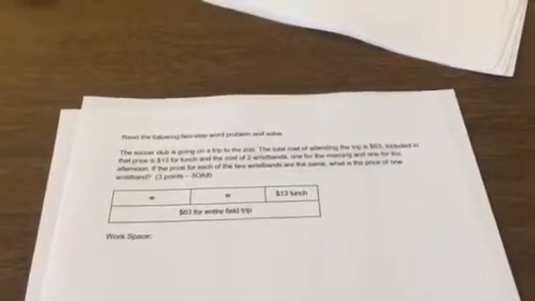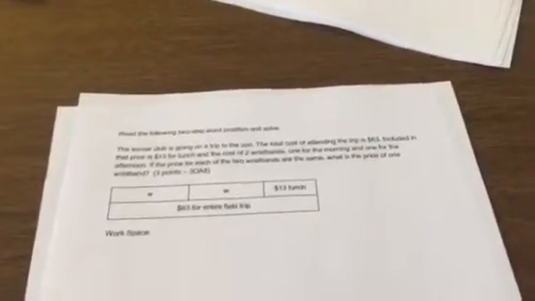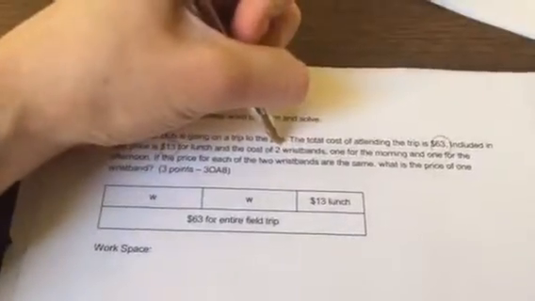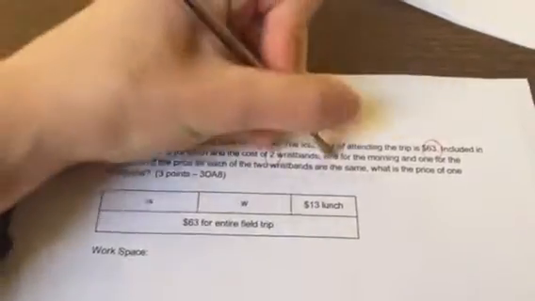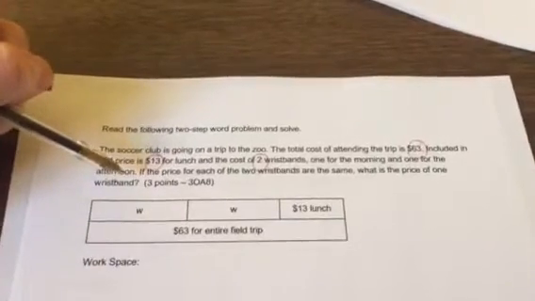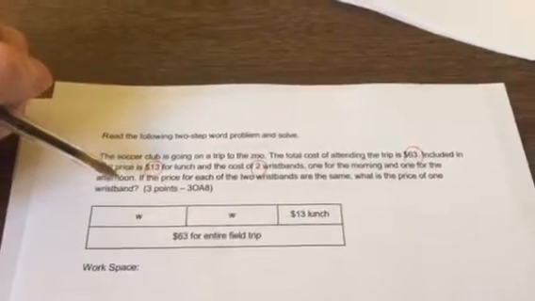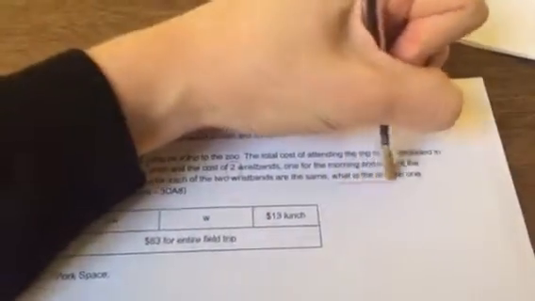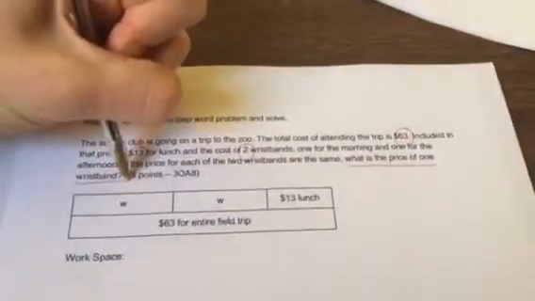The soccer club is going to the zoo. The total cost of attending the trip is $63. Included in that price is $13 for lunch and the cost of 2 wristbands, one for the morning and one for the afternoon. If the price for each of the 2 wristbands is the same, what is the price of 1 wristband? So the question's asking me the price of 1 wristband.